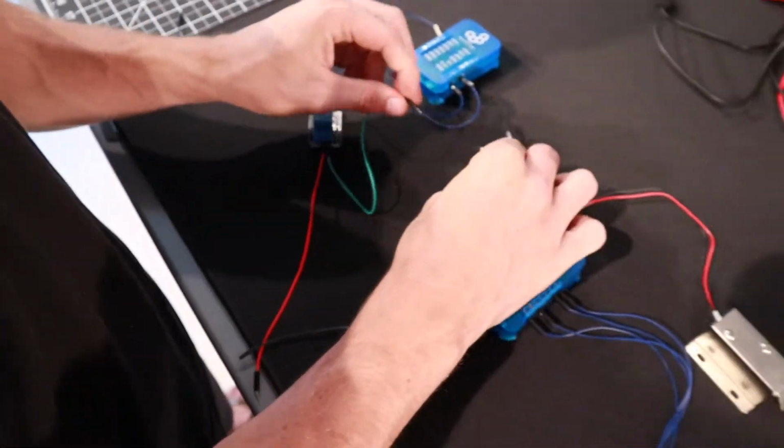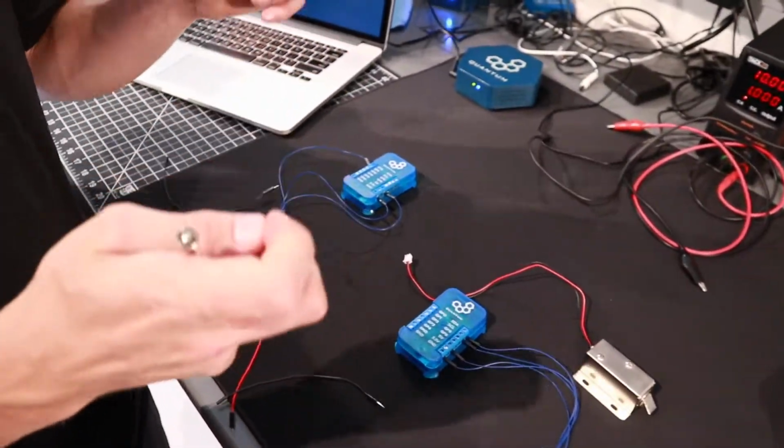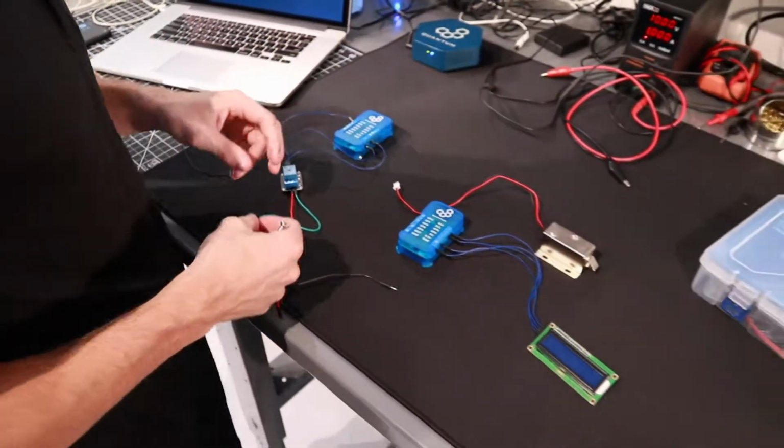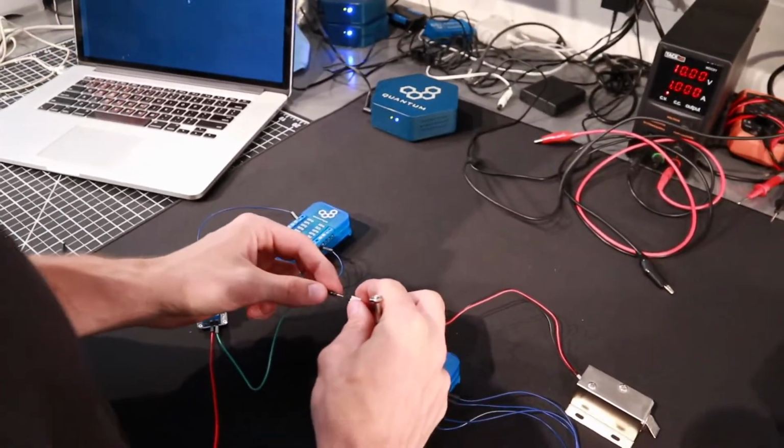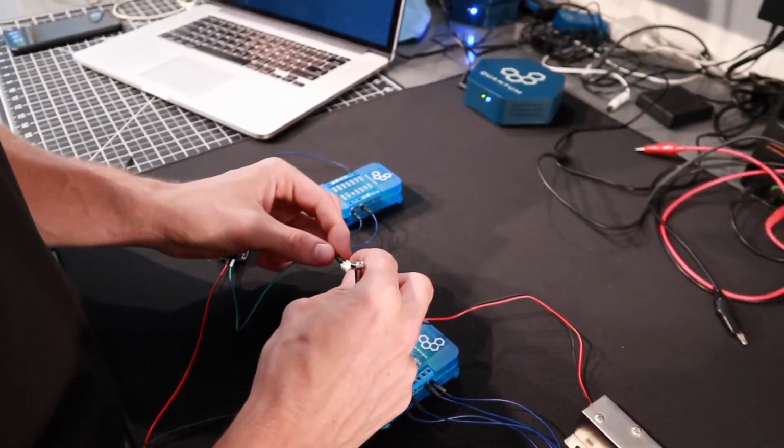opening the lock. So our lock will normally be in the locked position. Or you could set it up differently if you want to, in reverse. That depends on your use case.